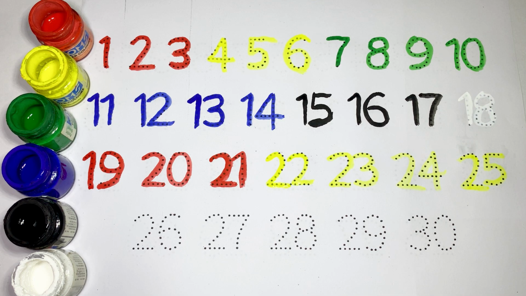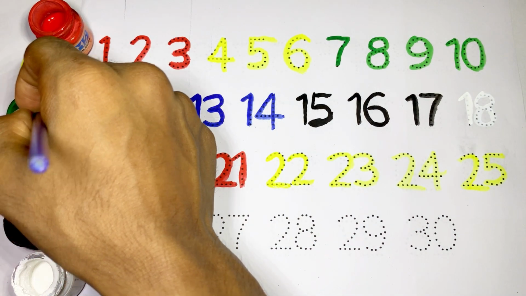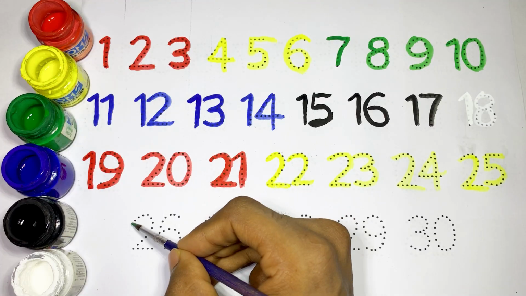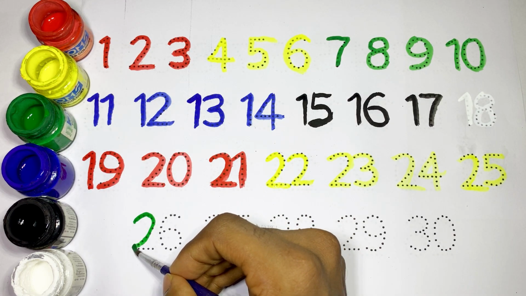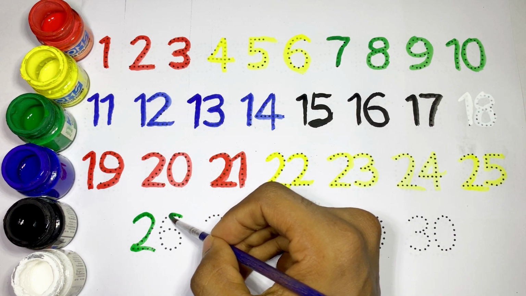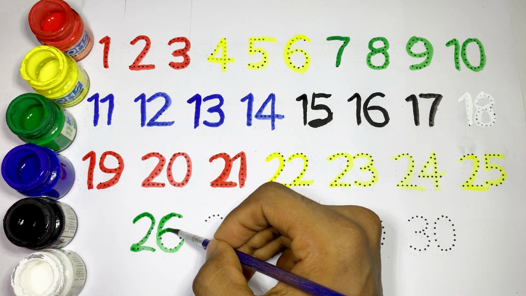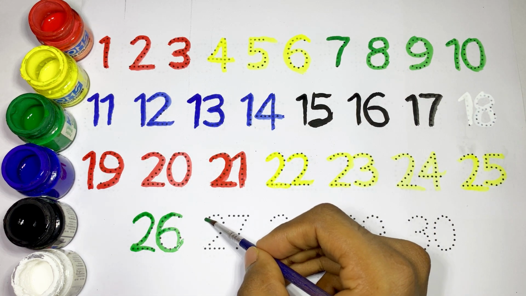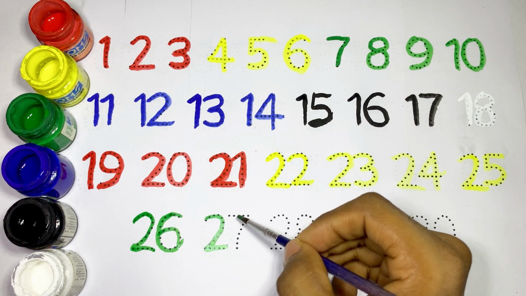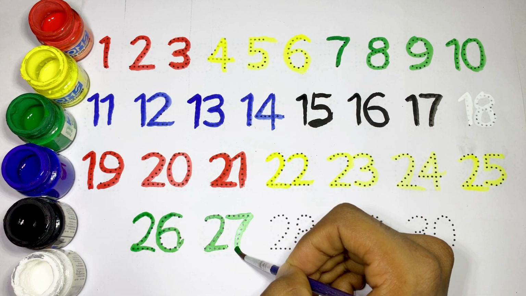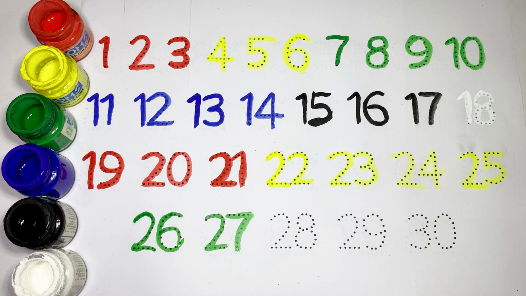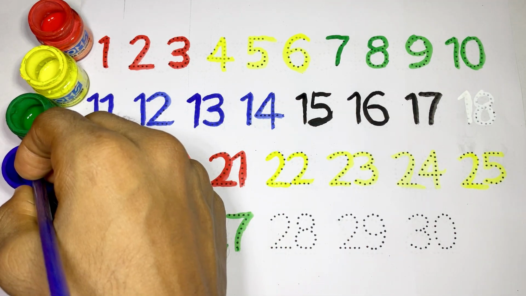Kids now 26. The numbers of 26 and use green color. 27. The numbers of 27. Kids now 28. The numbers of 28 and use blue color.